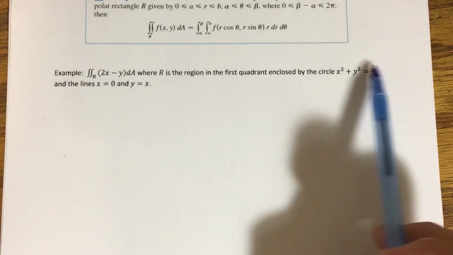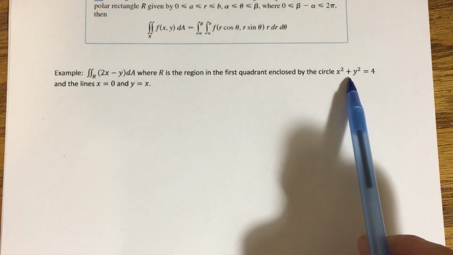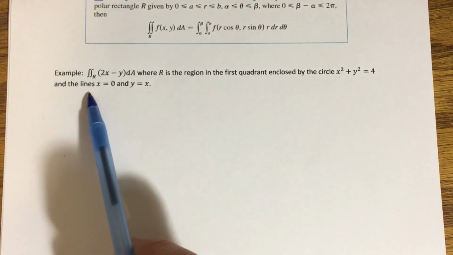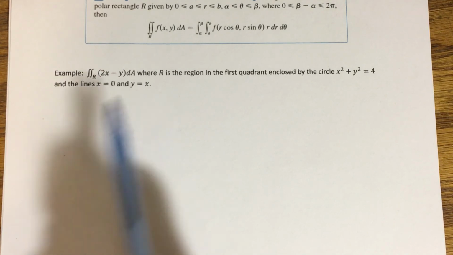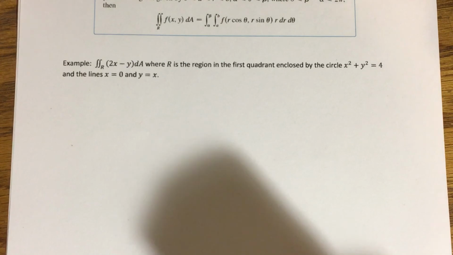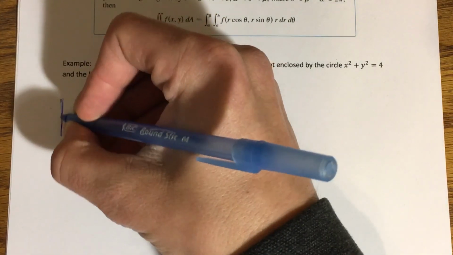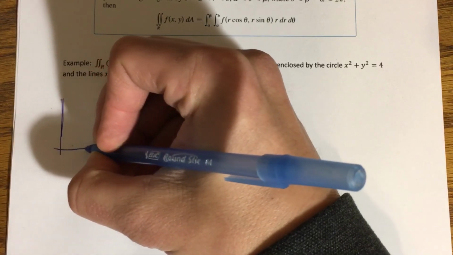And R is described as the region in the first quadrant enclosed by the circle x squared plus y squared equals 4, and the lines x equals 0 and y equals x. So as usual, you want to sketch this region. We're in the first quadrant only, so that's all I need to worry about.